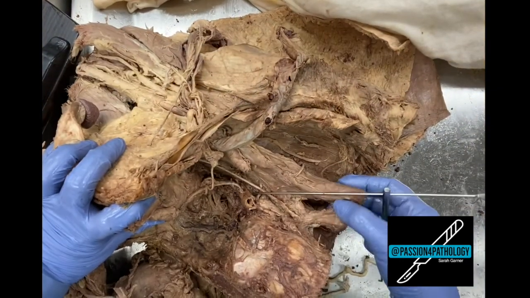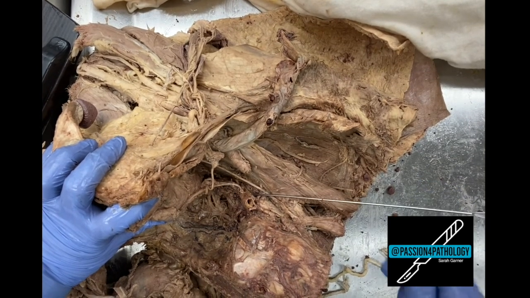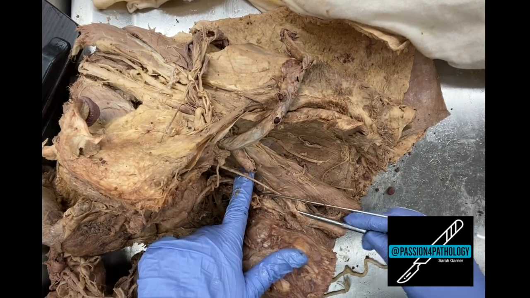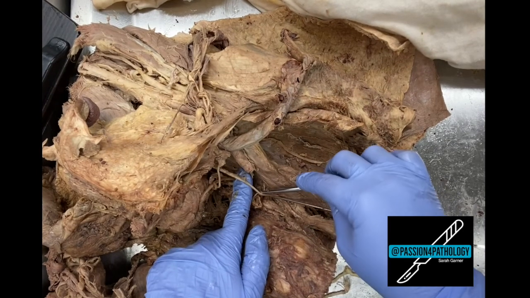So if we put this back down and look, here was our psoas major. So I've pulled that apart so you can see the beginnings of that lumbar plexus. So this is actually the obturator nerve. Remember, that's the only one that's coming off medial to that psoas. So here would be your psoas. This would be the obturator nerve.